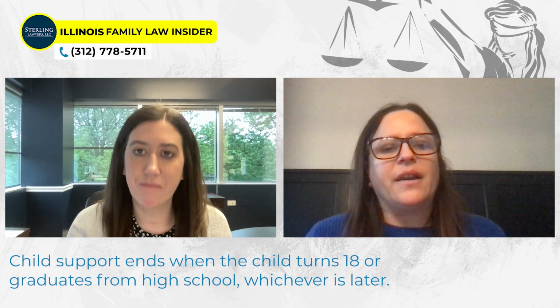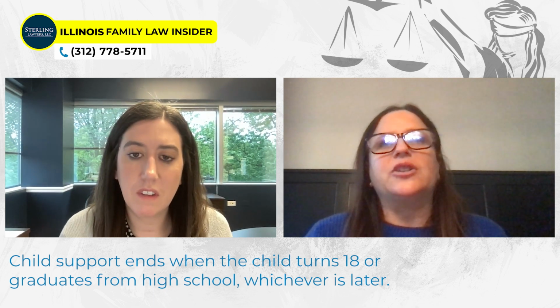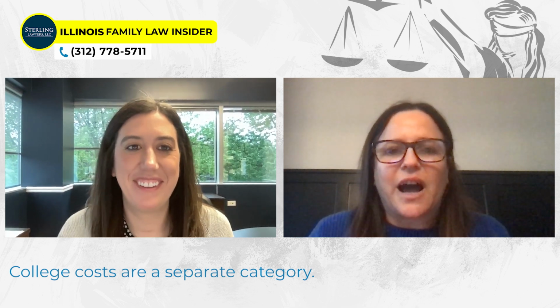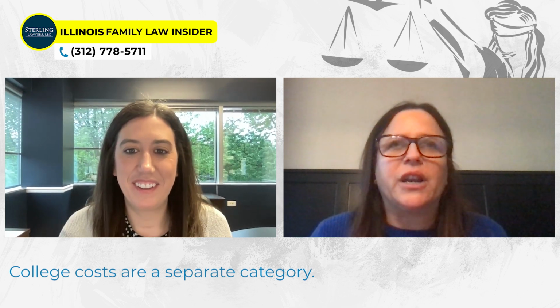And then there may be additional expenses owed once a child goes off to college, for tuition, for expenses while they're not in school and things like that. But that's kept separate from child support. That's a separate area of college expenses.